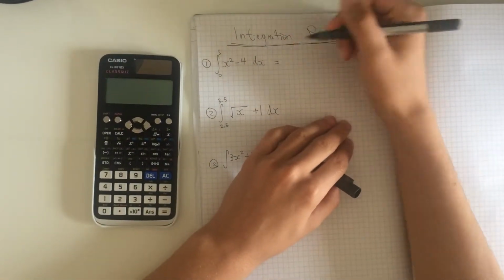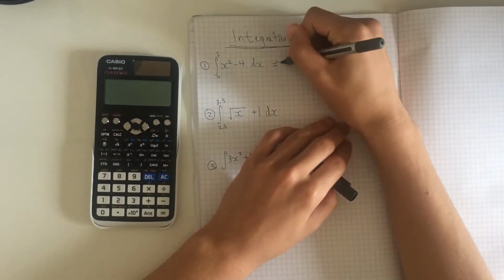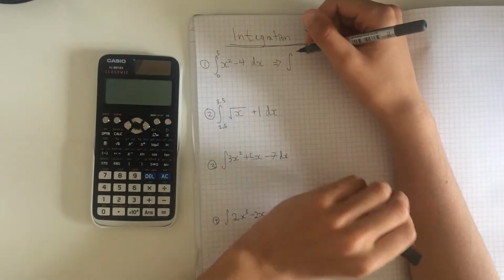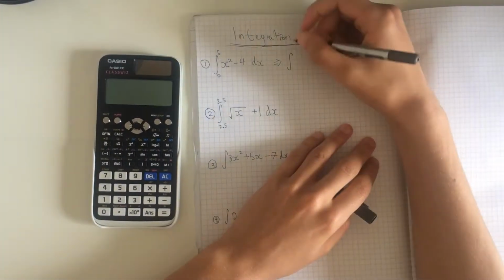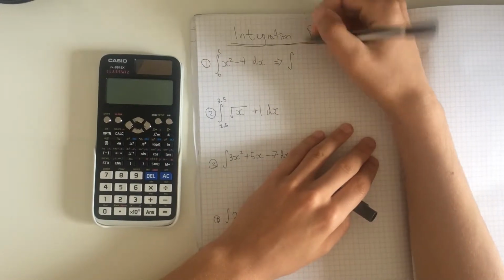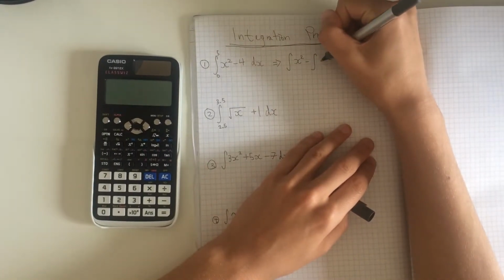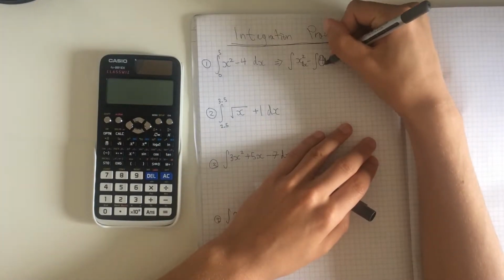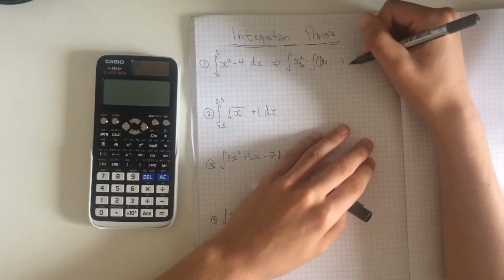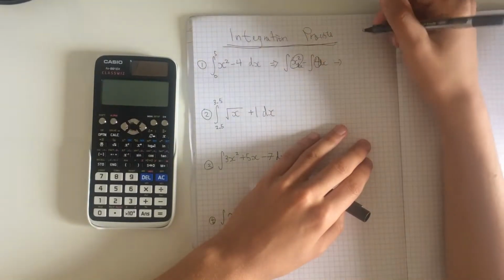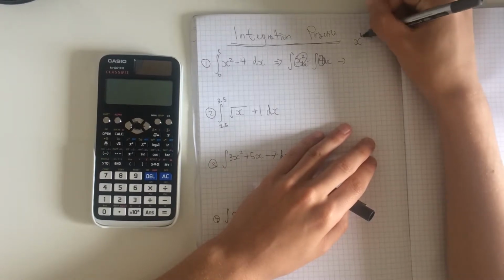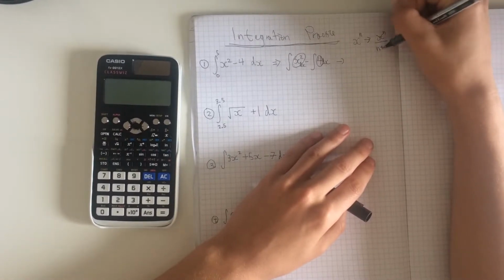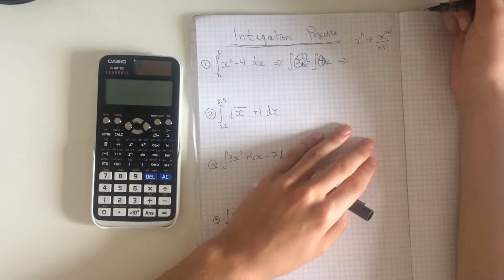So let's start with this first one. Before we do that, we want to find the indefinite integral first, because that gives us the generalized algebraic form we're looking for. So we need to solve this, with dx, of course. If you remember correctly, integrating x to the power of n means dividing by n plus 1 and raising the exponent to n plus 1.